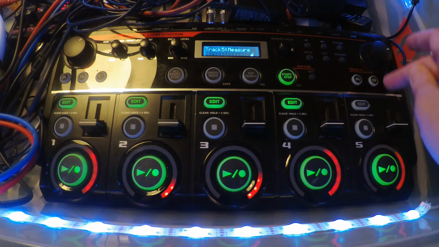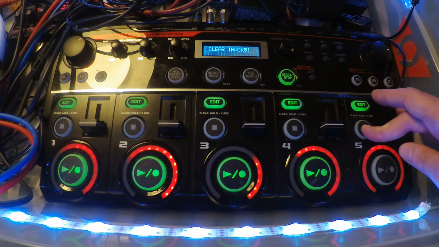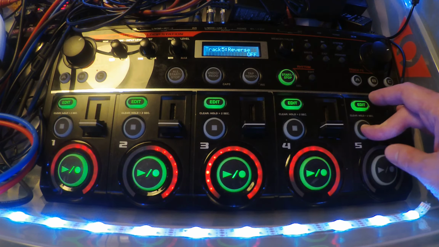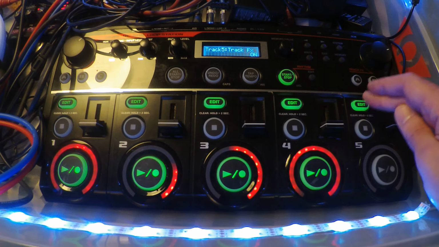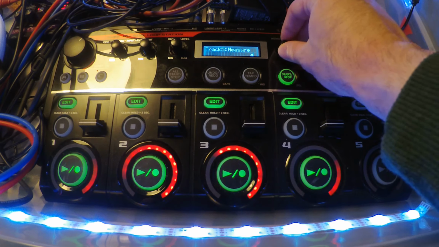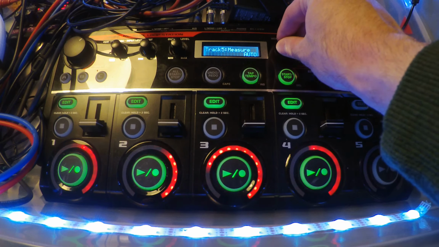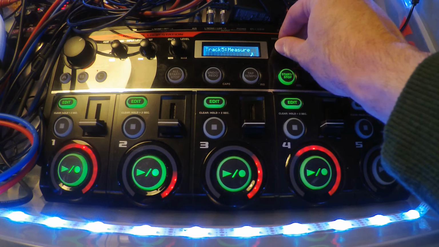Or it won't let me change that when there is a wave file in the looper. You can't change it, even though it would be cool if you could go back and trim those. That's another thing I wish for.